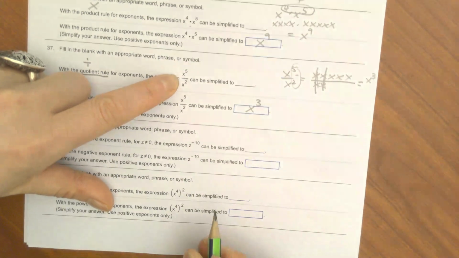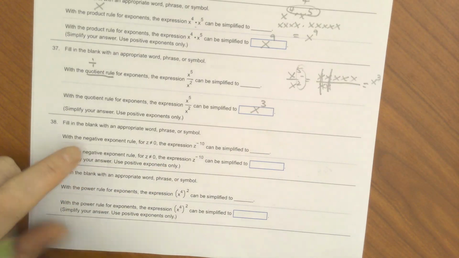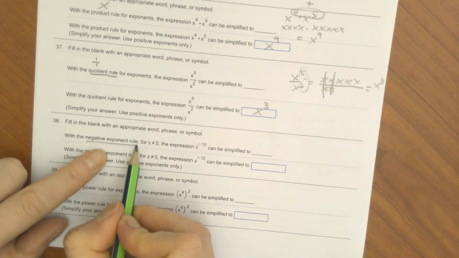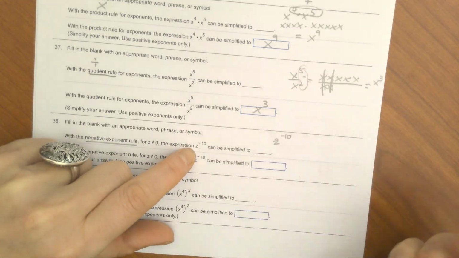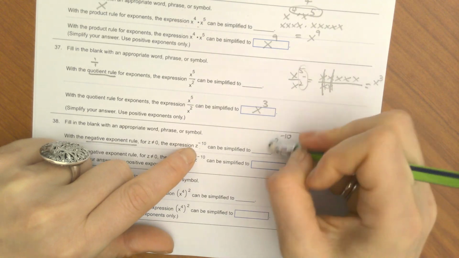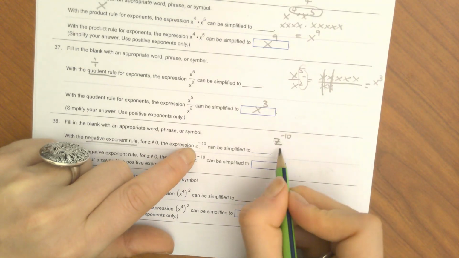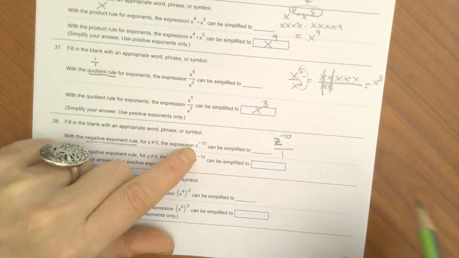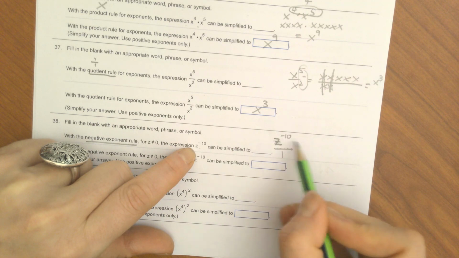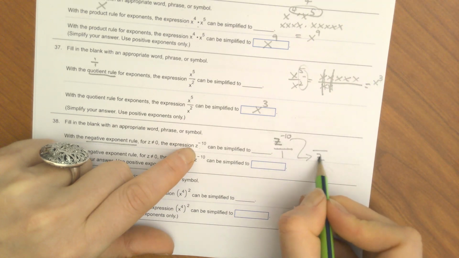Okay? The next one is use the negative exponent rule. So when we have a negative exponent, it just means move it to the other side. And you go, what other side? There is no other side. Well, you pretend, you just write it as a fraction. Okay, now there's another side. It says take this and move it to the other side. Okay, so I put z over 10.